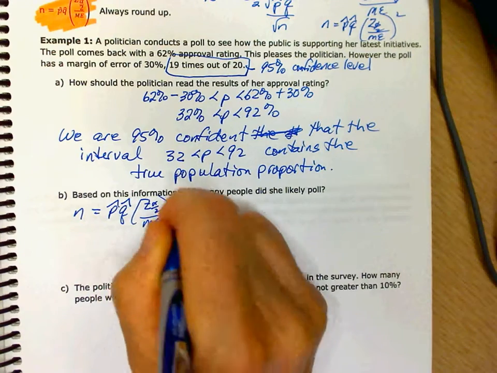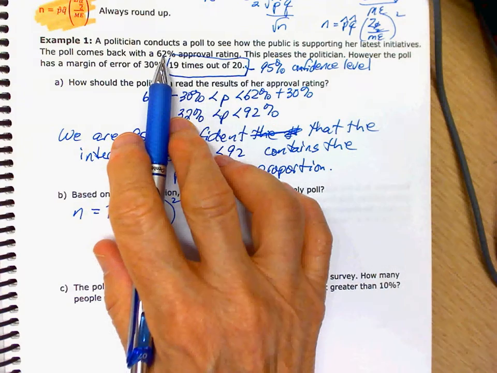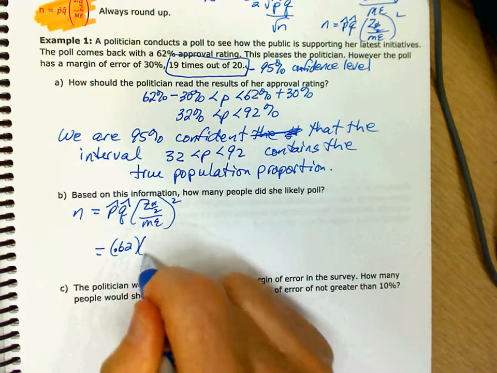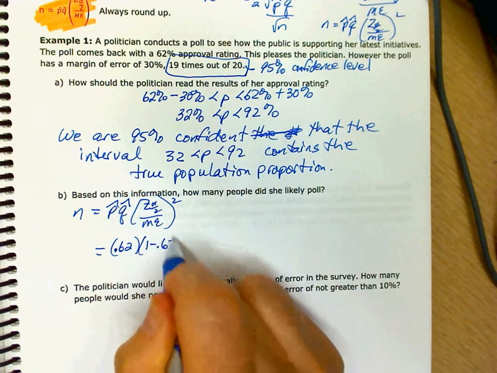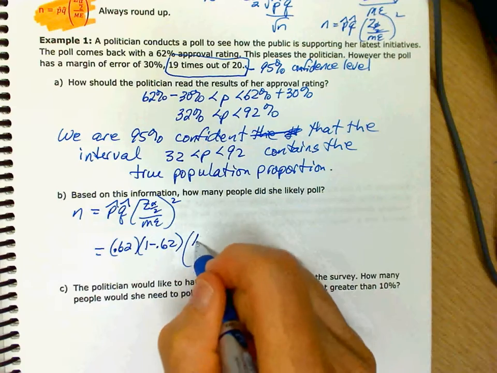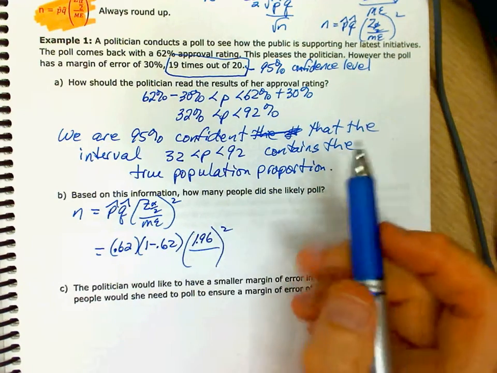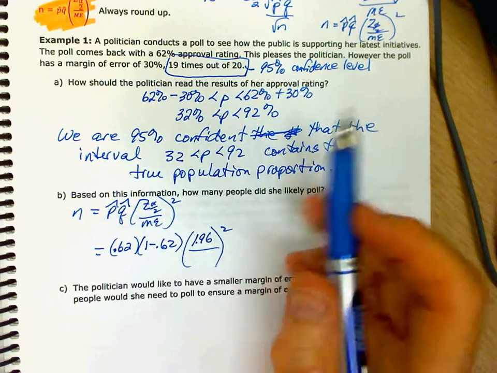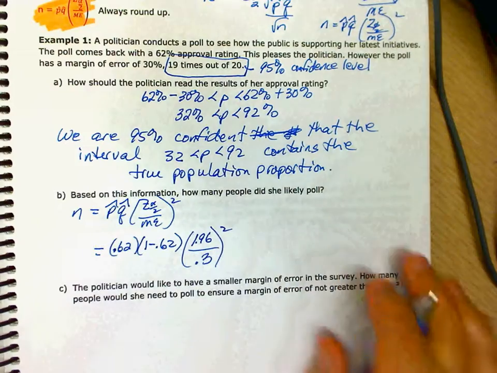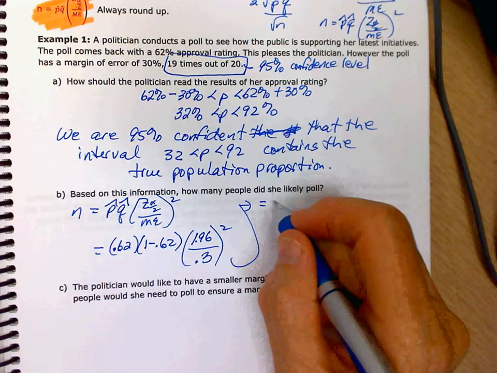So her approval rating was 0.62 times 1 minus 0.62. Now Z alpha over 2, we're just going to stick to a 95% confidence level. And the margin of error was 0.3, or 30%. So this is equal to 10.05. Always round up.